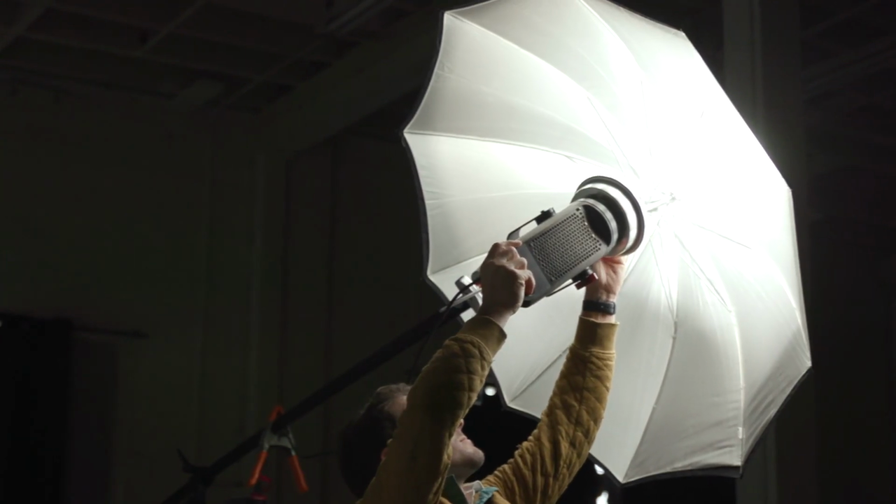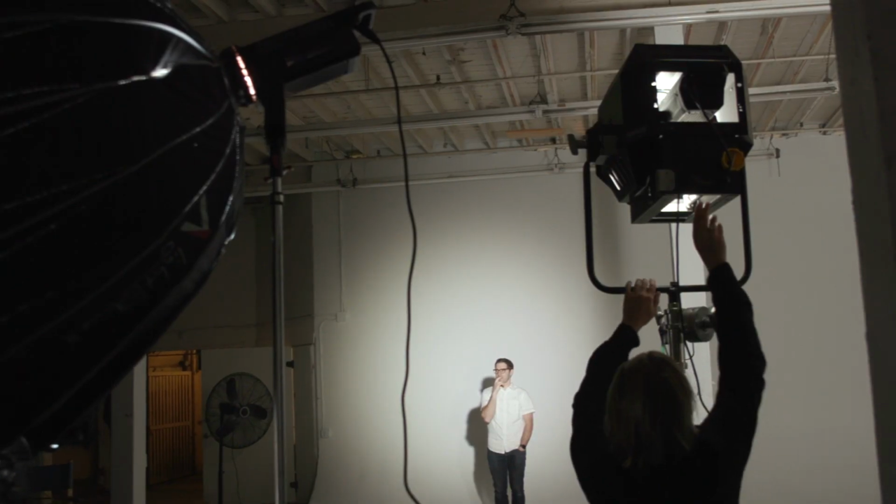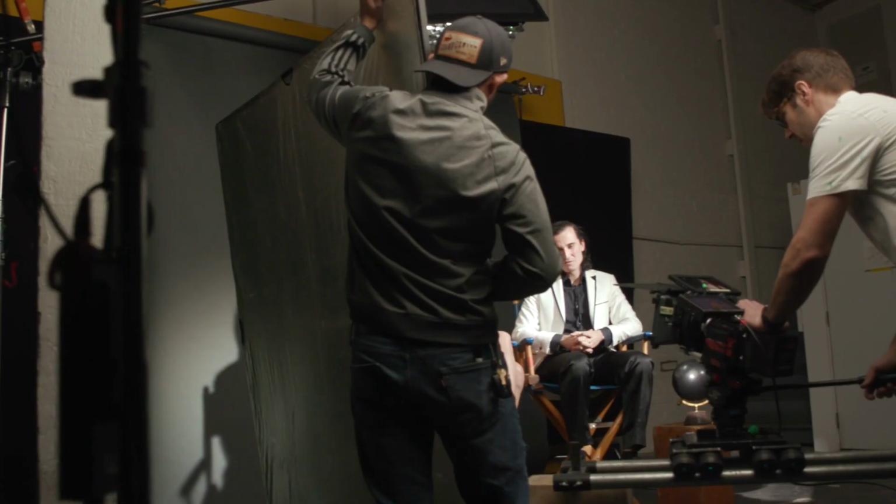And in last week's episode, we talked about a bunch of different lighting modifiers. So if you haven't seen that, go check it out, because in this episode, we're gonna cover how to use those lighting modifiers to set up an interview scenario for a red carpet. Let's go.